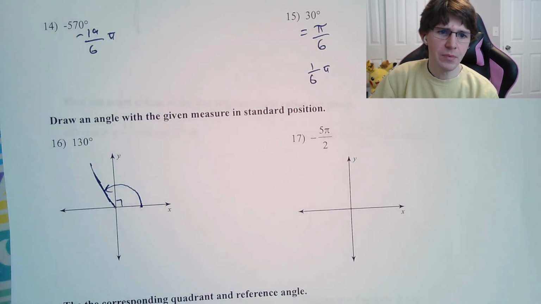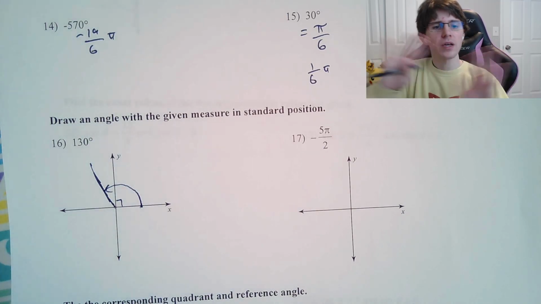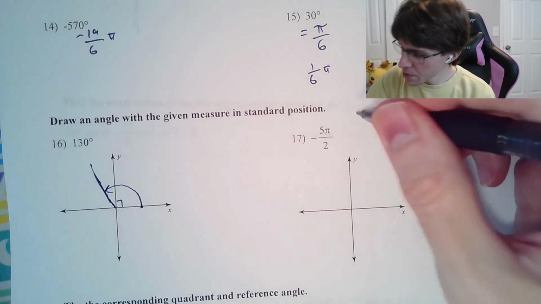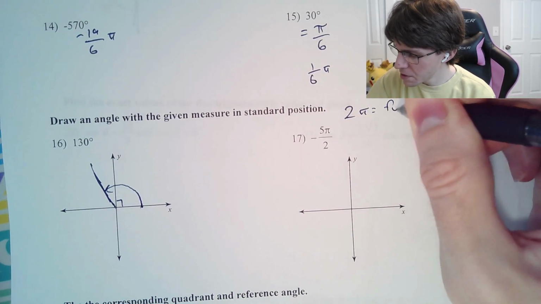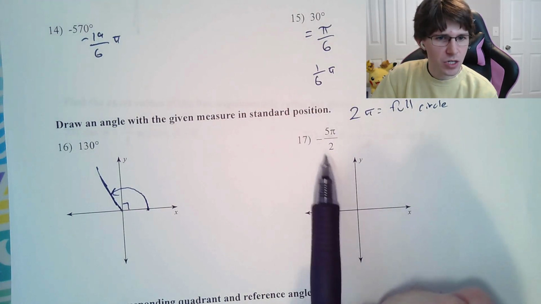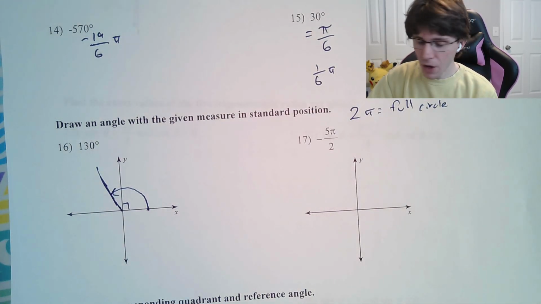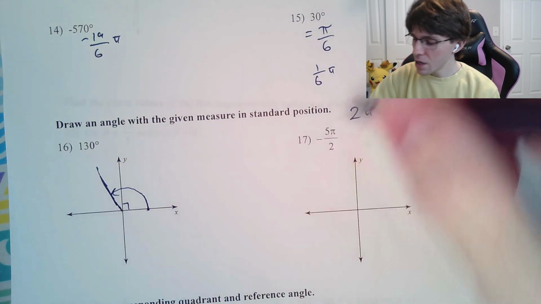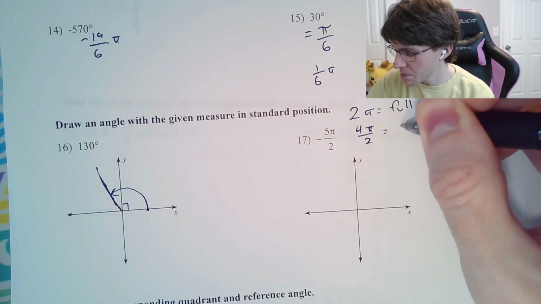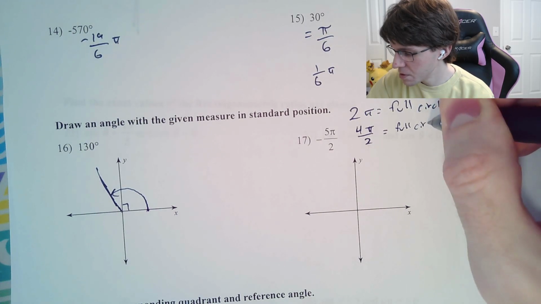Now, this one might be a little bit more difficult to deal with. There are two ways to think about this. Here's the way that I prefer to think about it: we remember that 2 pi is a full circle. So because 2 pi is a full circle, and we're looking at fractions of pi here, we could do a little multiplying by 2 over 2, the old fraction stuff, and then we'd say that 4 pi over 2 is that same exact full circle.